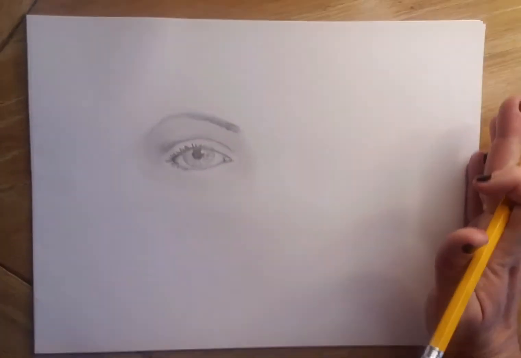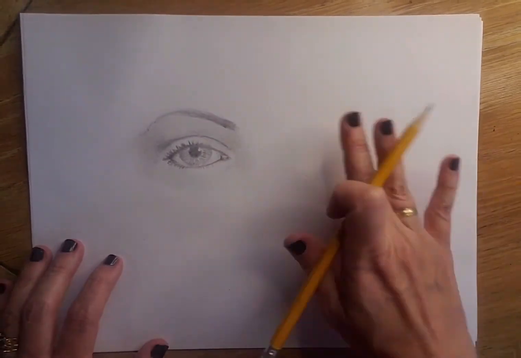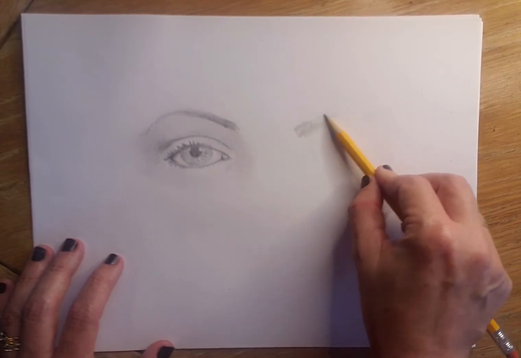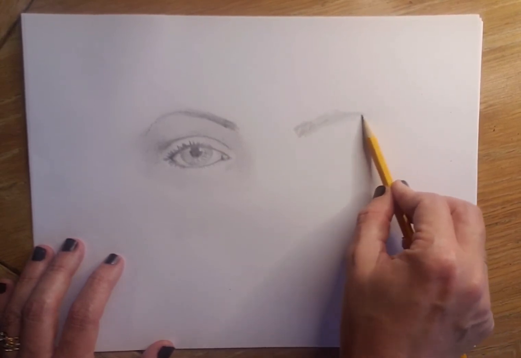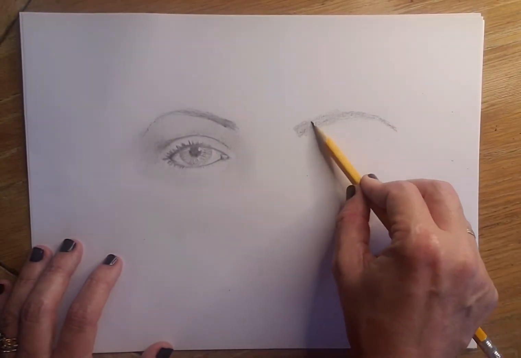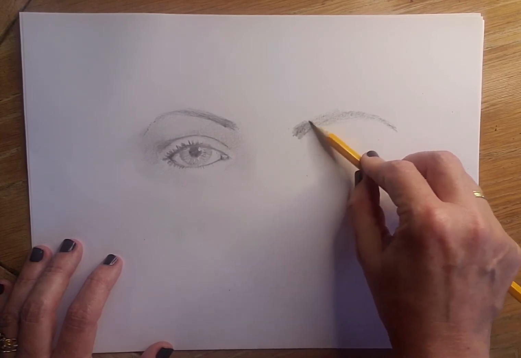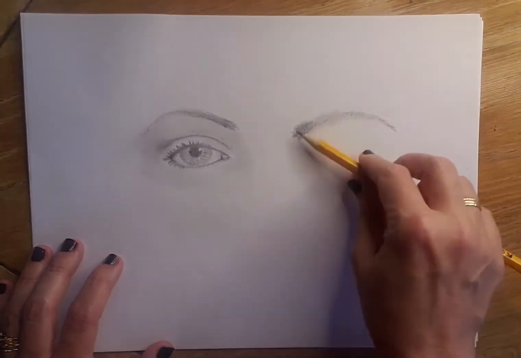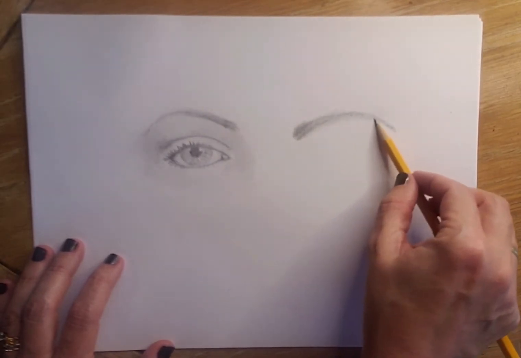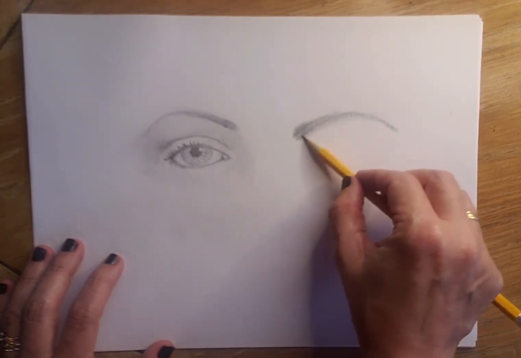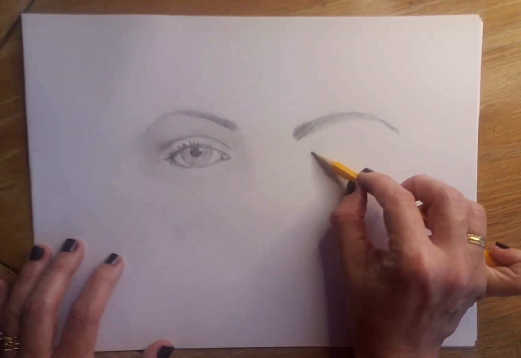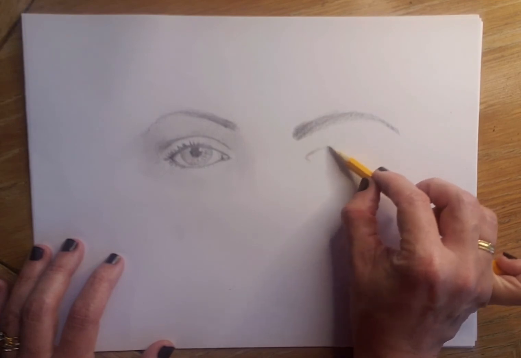Now, for the male eye, the eyebrow is going to be a little thicker, and sometimes sits a little lower. My husband has a ton of eyelashes. Like, I don't understand his eyelashes. They are so long and full. But sometimes men are shown with fewer eyelashes, or at least less pronounced. But their eye shape is going to be essentially the same.